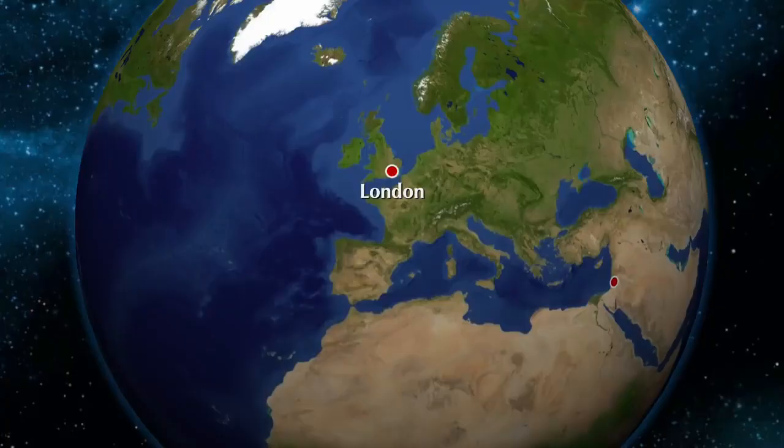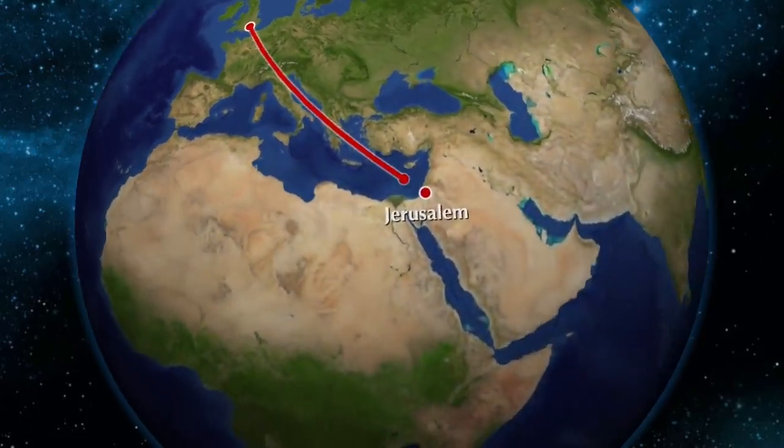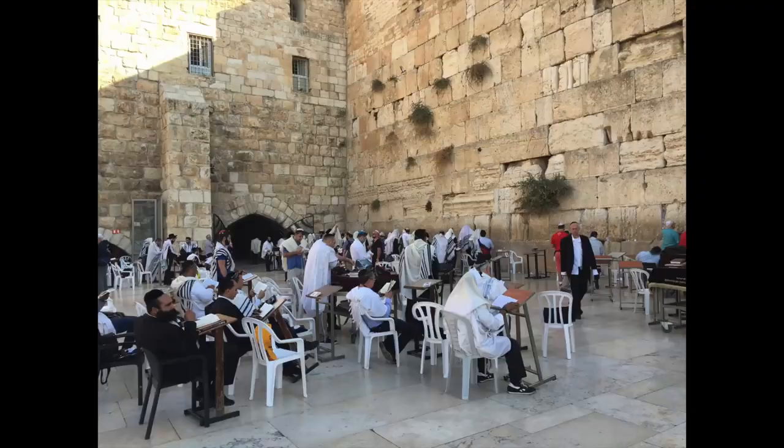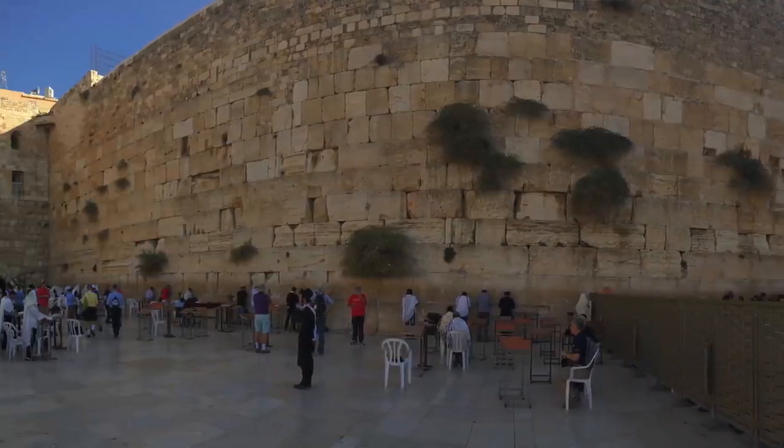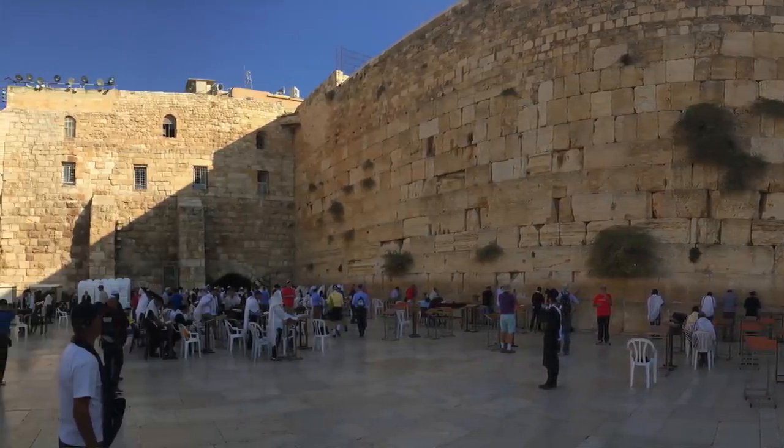So I went to Israel in 2017, and as part of the trip I was on, I had to visit the Western Wall. You know, if you've never been there, you see all these Jewish faithful. They line up by the Western Wall and they say their prayers and they rock backwards and forwards like candle flames and they say their prayers.